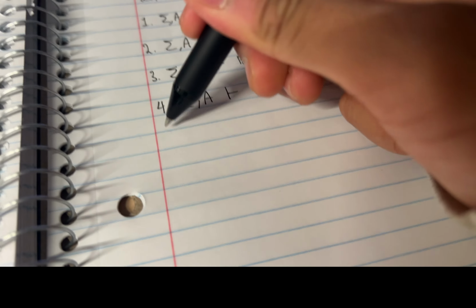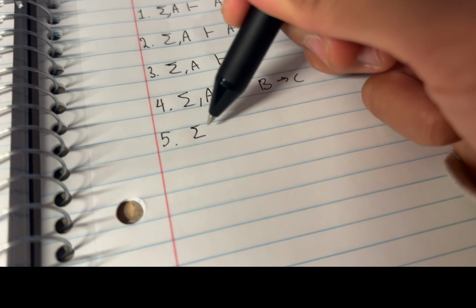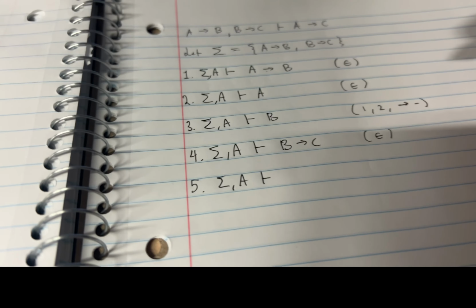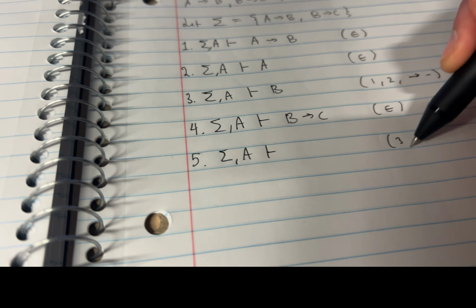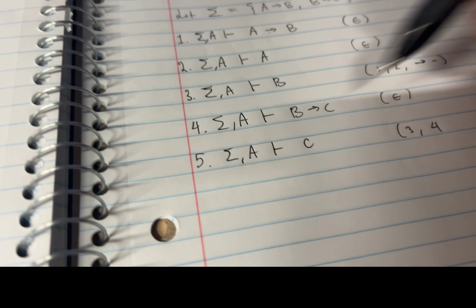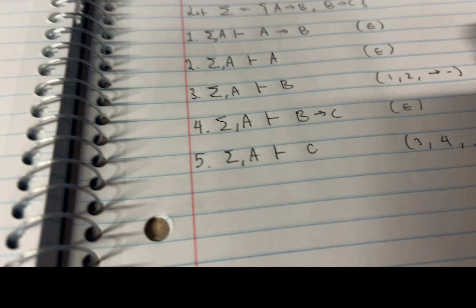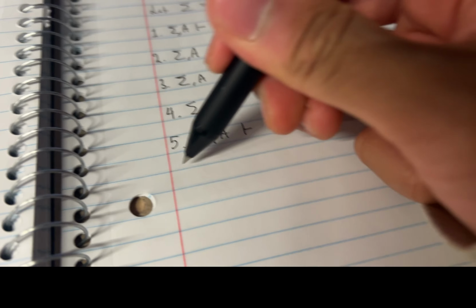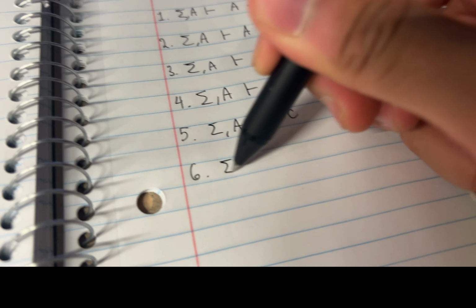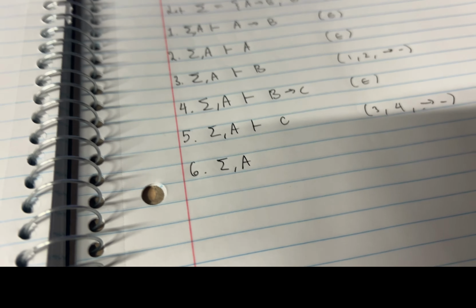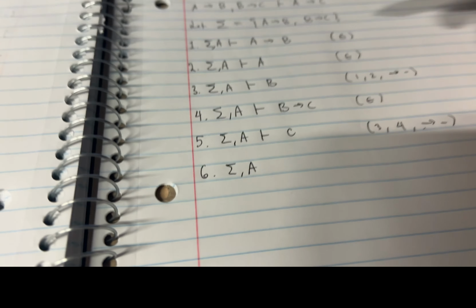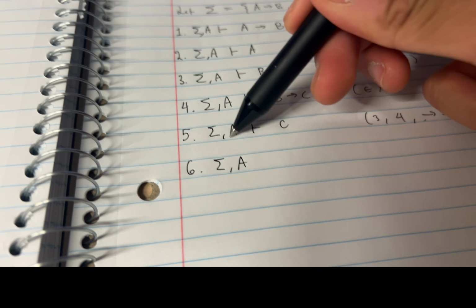So we switch to a different tool we're using, and we already deduced B, and so now we'll use 3, 4 to say that we get C. So that is step 6: we cite 3 and 4 and we remove the implication. We have sigma, A deduces C.